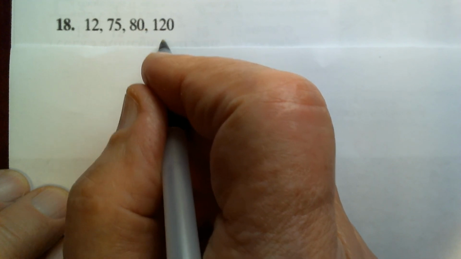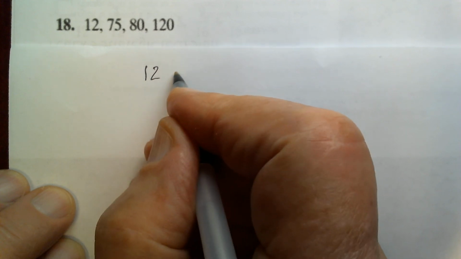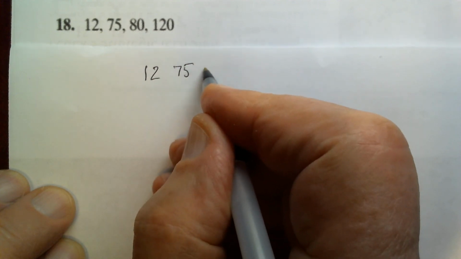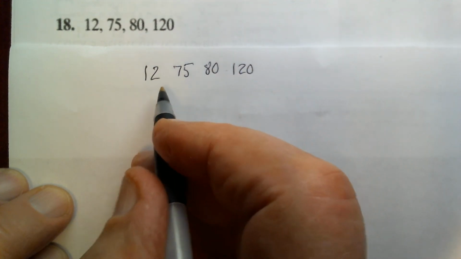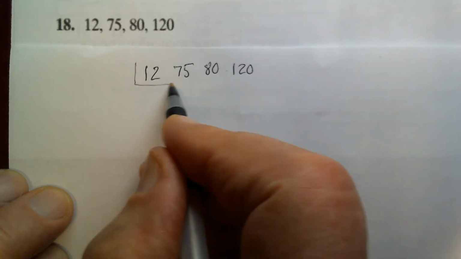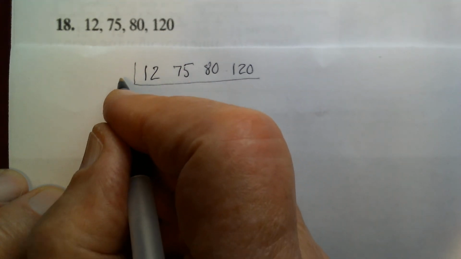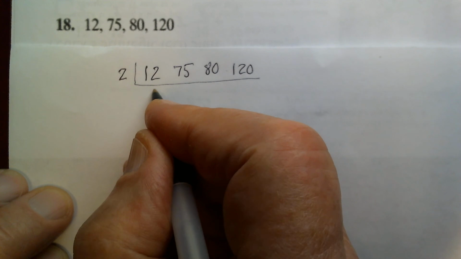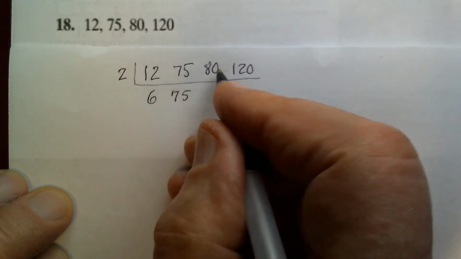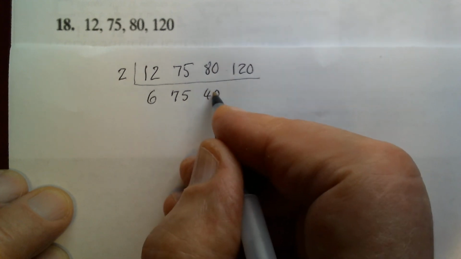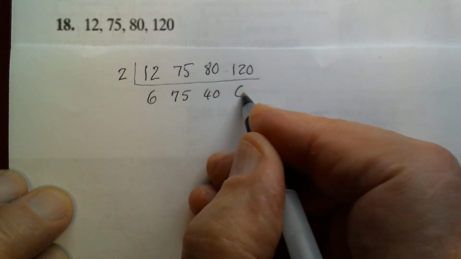So for the next exercise, number 18, we have to find the LCM for 12, 75, 80, and 120. So we begin the same way. We write down the numbers, 12, 75, 80, 120. Here we have many choices for how to start, but let's say we begin with a prime factor of 2. So we could divide 12 by 2, which gives us 6. 75 remains because it's not divisible by 2. 80 divided by 2 is 40. And 120 divided by 2 is 60.